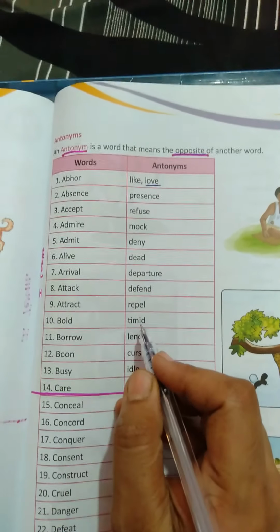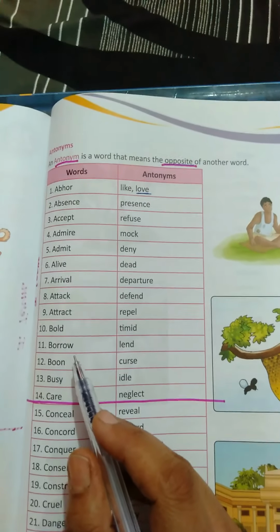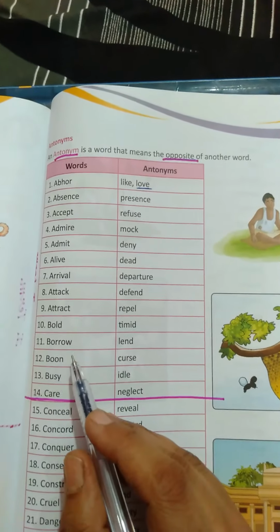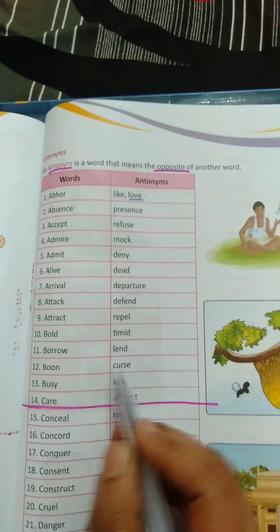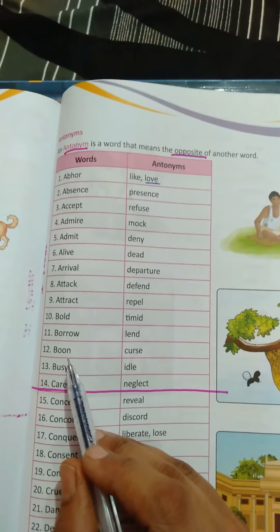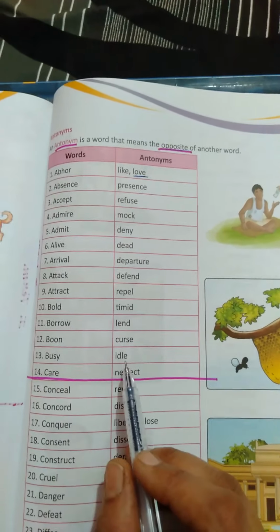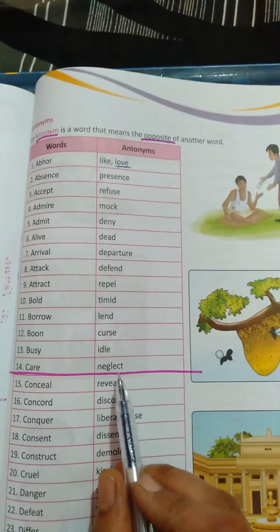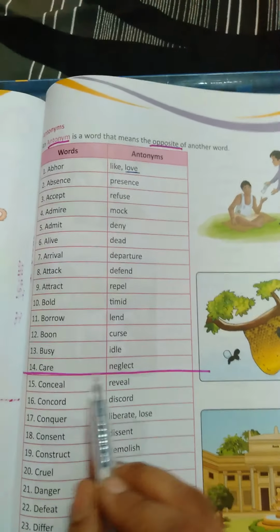Bold, timid. Bold means brave, timid, coward. Borrow, lend. Boon, see, we have done bane, no? The synonym of bane, curse. So the opposite of curse, boon. Busy, idle. Care, neglect. So better here you draw a line this side and write here first term. So antonyms 1 to 14.